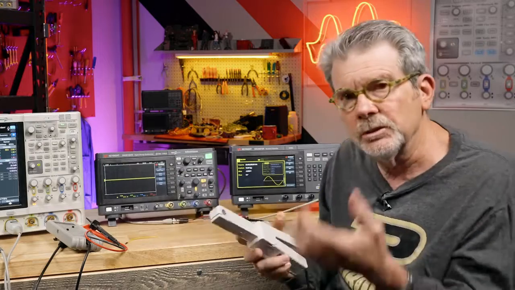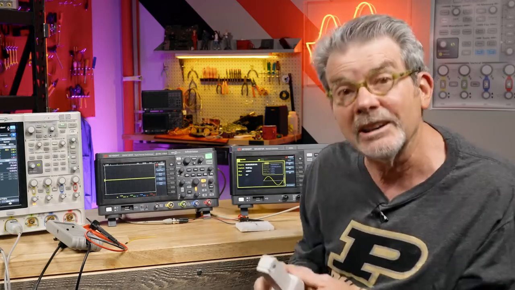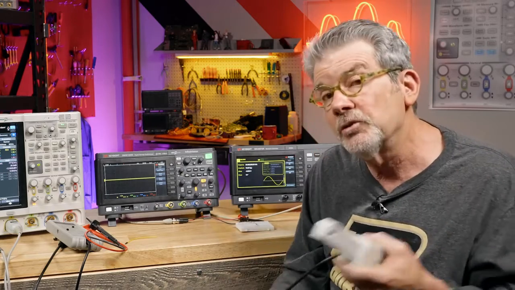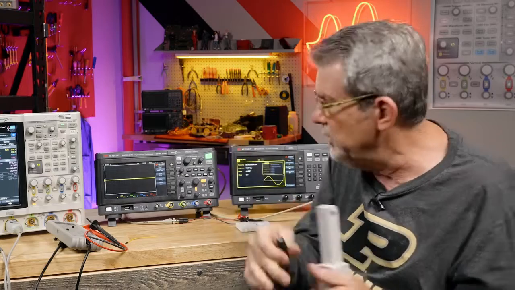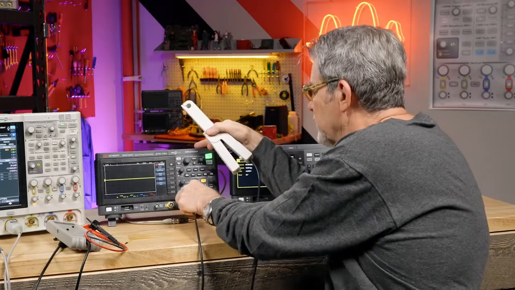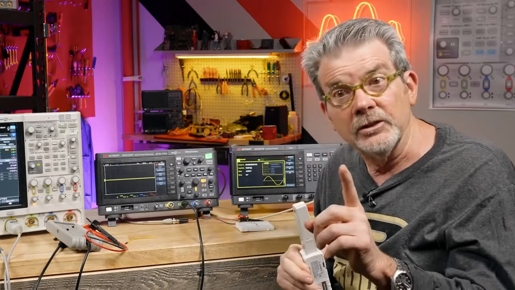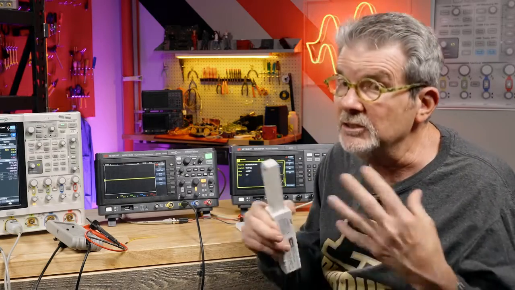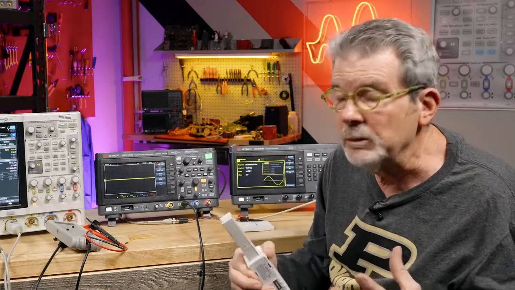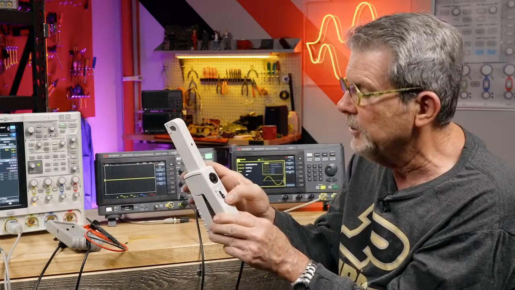And that sensor picks up that magnetic field, converts it to voltage, and then the output of the probe's just a BNC, and we plug it into our scope. It delivers voltage to the scope. Now, the scope measures voltage, but then we can convert it back in terms of the way we make the measurements. And also this one is battery operated.